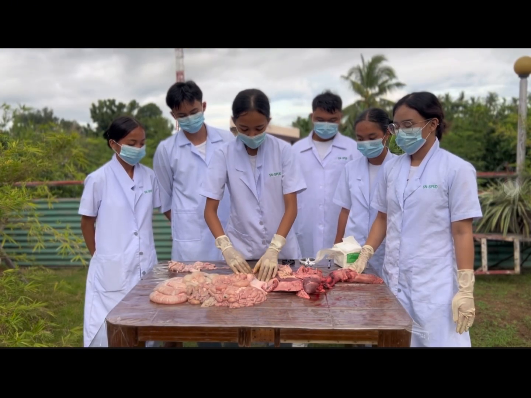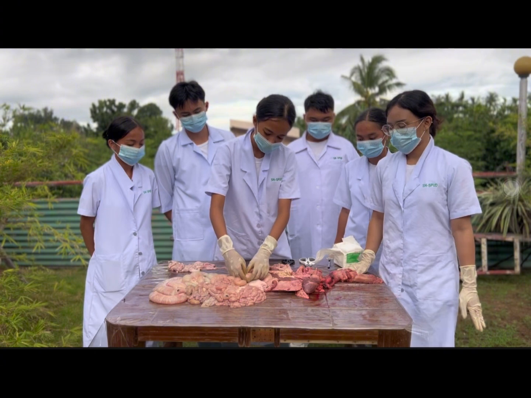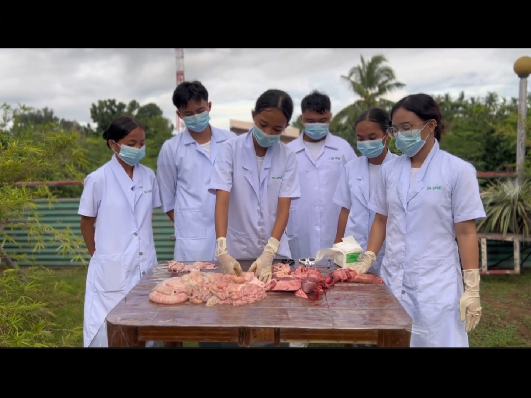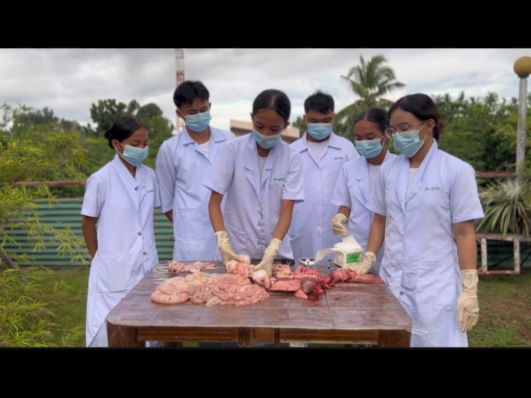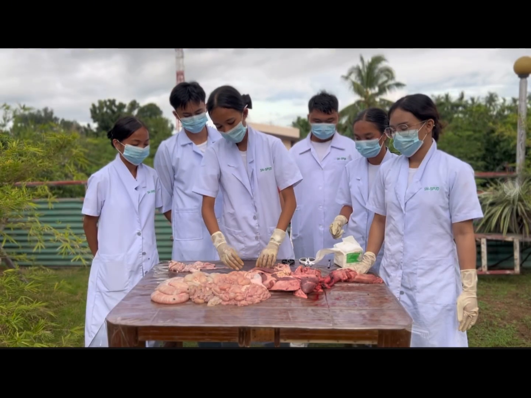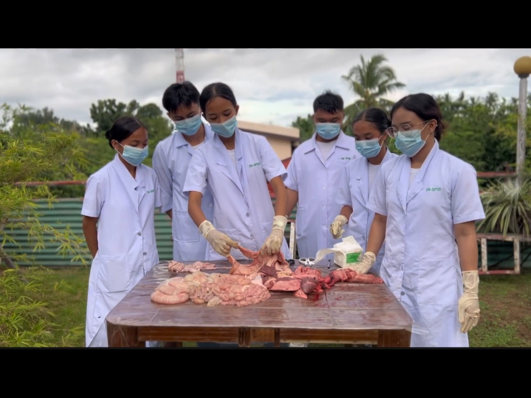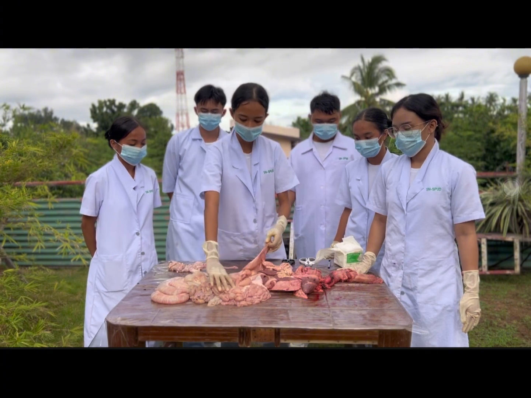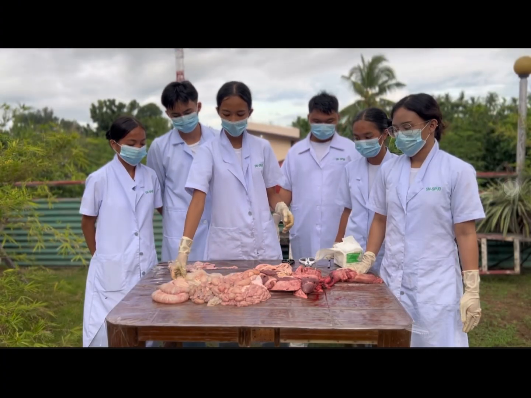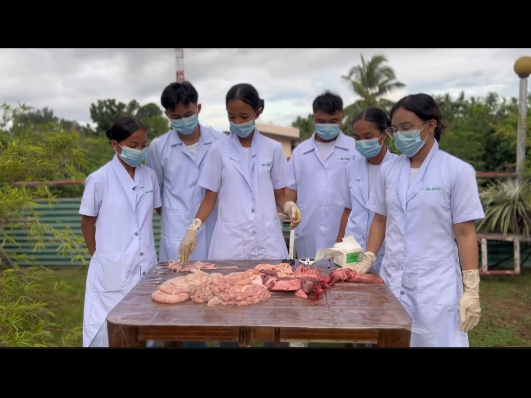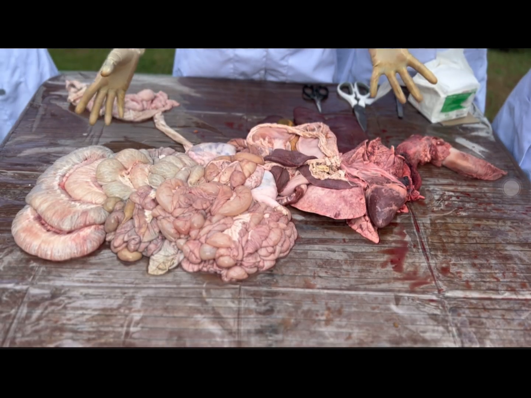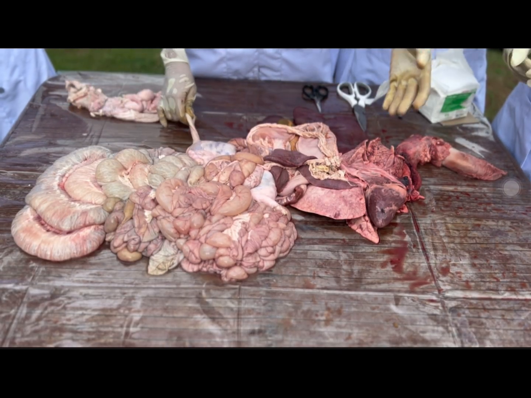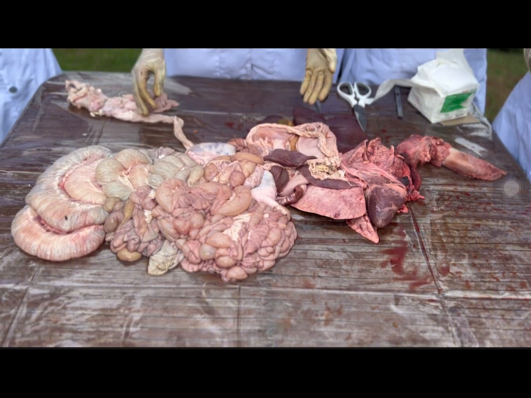Now let's move on to the inferior part of the stomach, where you can see here the pancreas together with a pair of kidneys. Now we can see here the connection between the stomach and the small intestine. You can see here the large intestine and down to the anus. Now let us separate them for closer examination and to know about their structures and function.